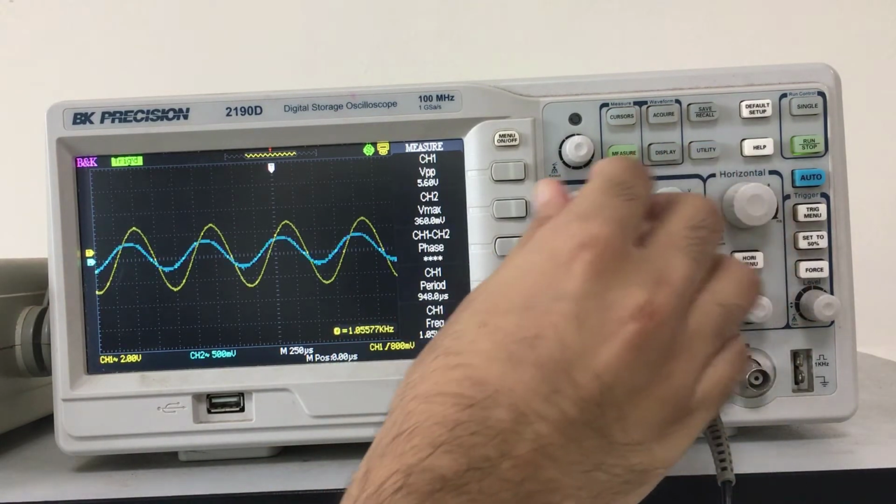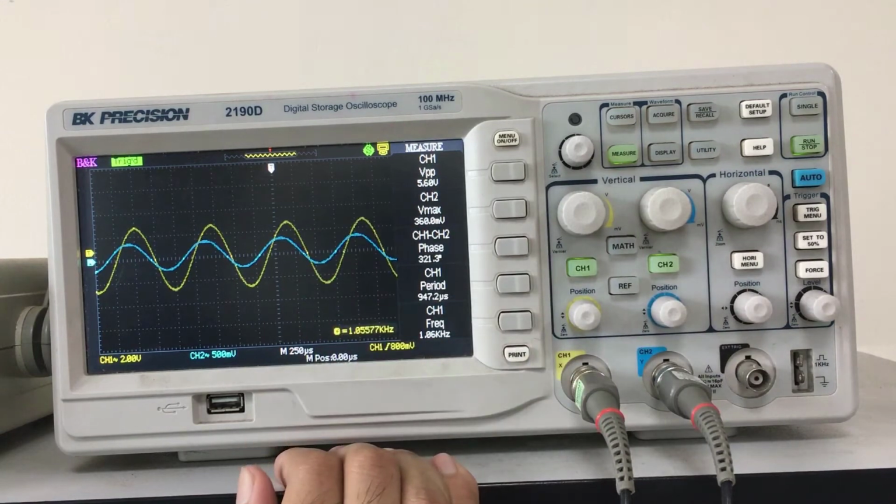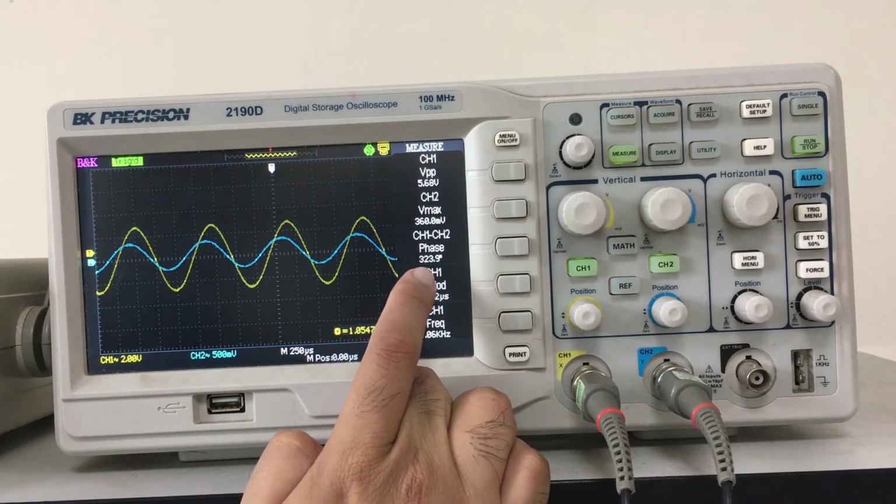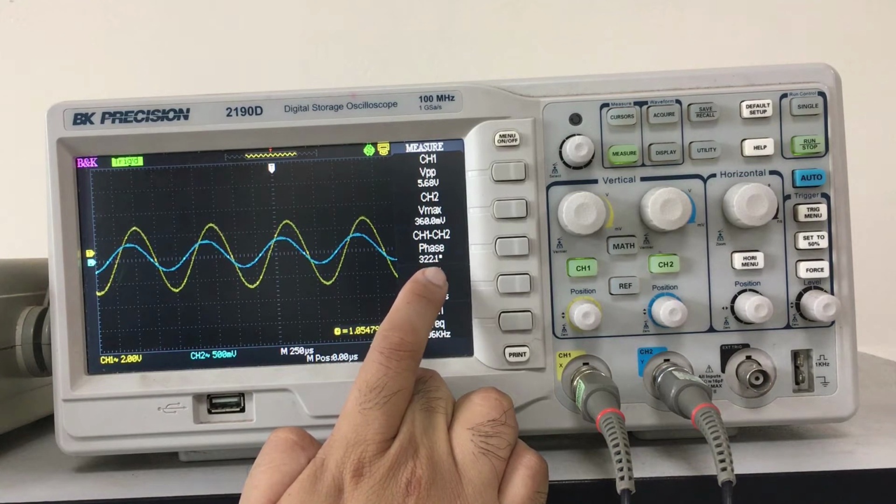The phase is not being shown. So it's around 323 degrees. Subtract 360 from that, it's around 38 degrees.